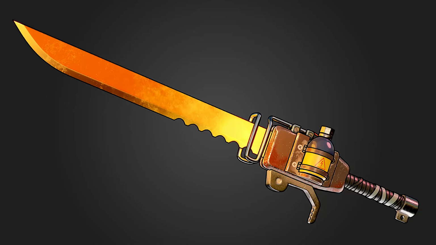Welcome to part 2 of creating the induction blade. In the last part we were talking about how to model this sword in Blender, and in this part we are going to create the material for this using Blender and Substance Painter.